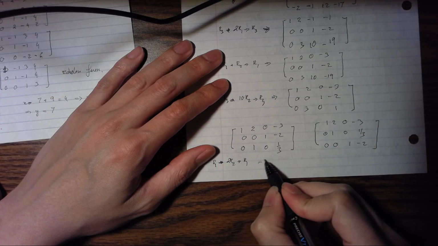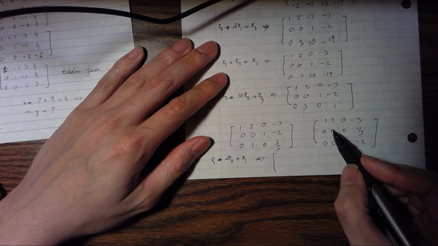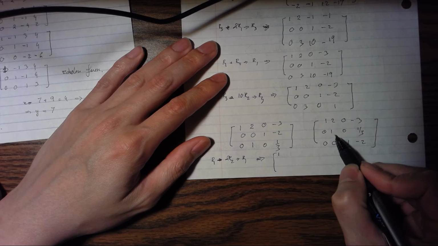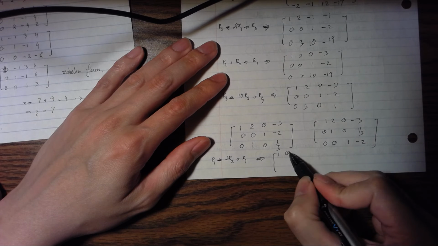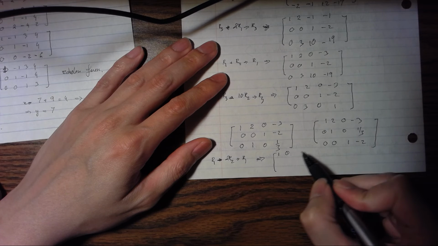So you will have R1 minus 2R2. 2 times 0 is going to be 1. 2R2, R2, 0, 0, it will be 0.